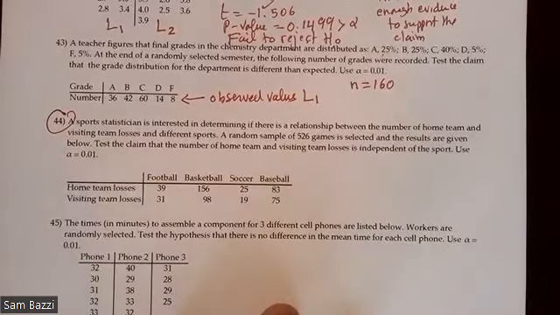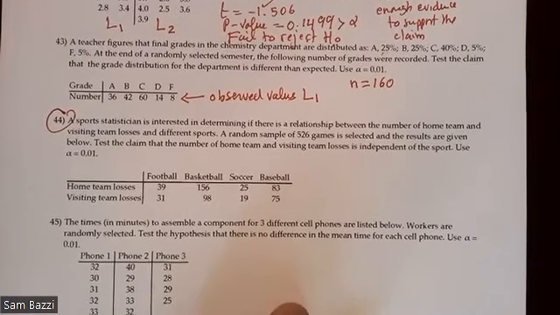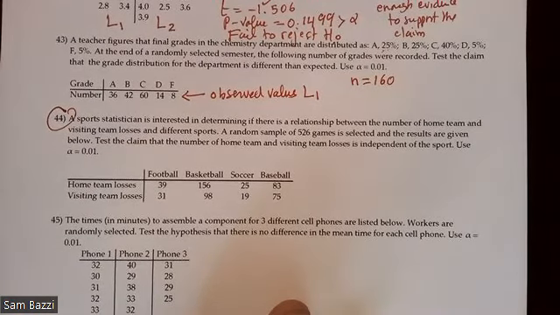Okay, this is the independence test. When you test if two variables, chi-square test, but for independence. If two variables are related, dependent or independent. A sports statistician is interested in determining if there is a relationship between the number of home team and visiting team losses and different sports. A random sample of 526 games is selected and the results are given below. Test the claim that the number of home team and visiting team losses is independent of the sport. Use alpha equals 0.01.